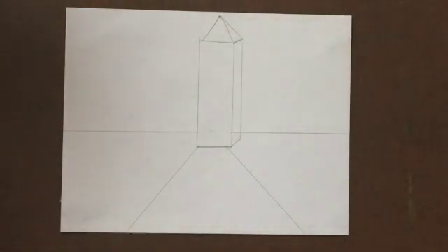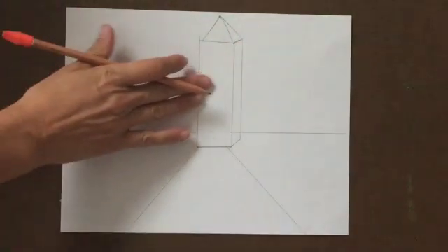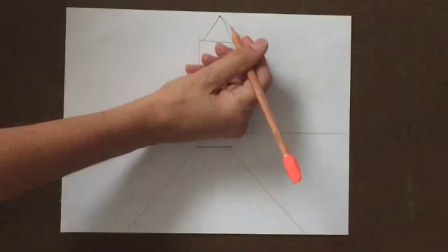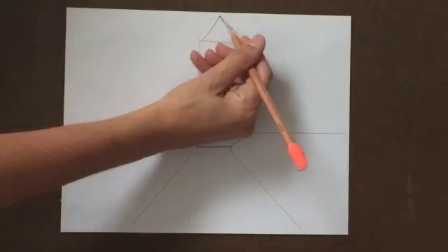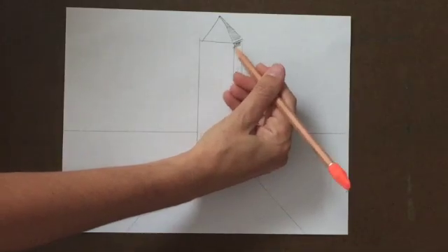Just like we did shading in the warm-up, we're going to do shading here. We're going to make it look like the sun is coming from the side, and this side has shadow. So I'm going to do some light shading at the top. I'm going to do some even darker shading on the side.